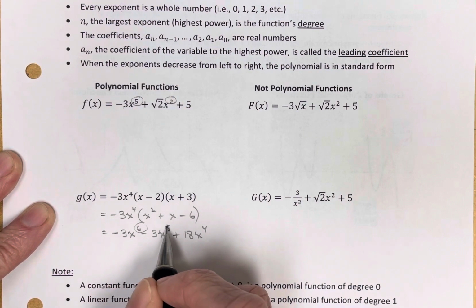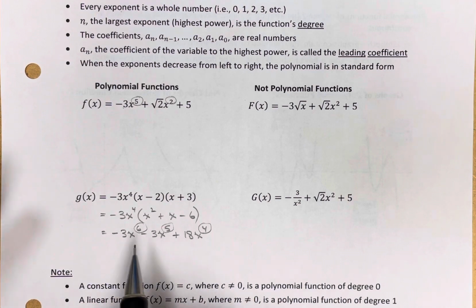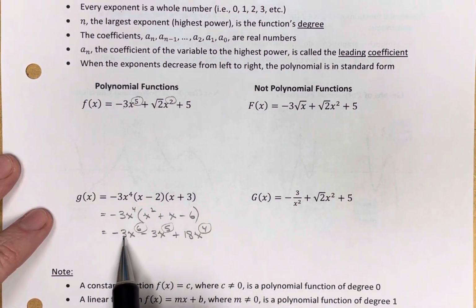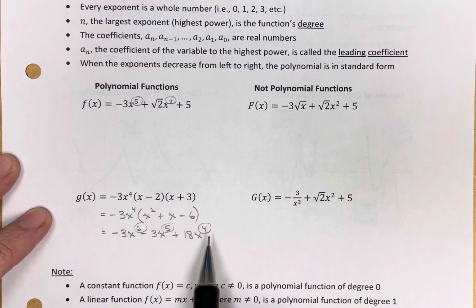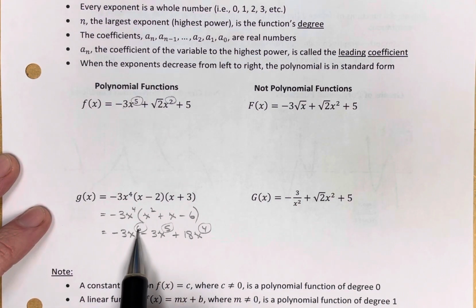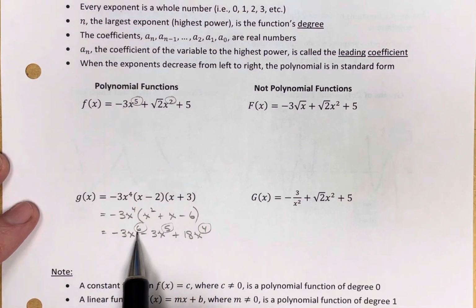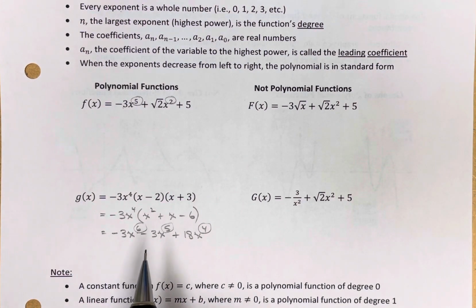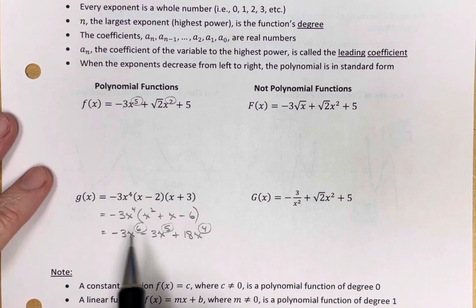Okay, notice I have whole number exponents and I have real number coefficients. My exponents are in order, so this is in standard form, and it is a 6th degree polynomial. Okay, the largest exponent is the function's degree. The leading coefficient in this case is negative 3.